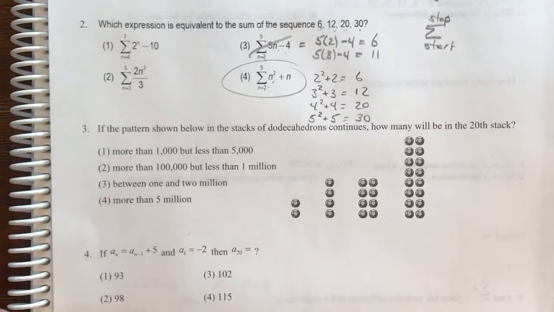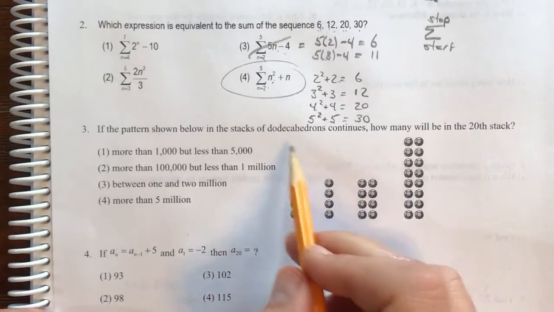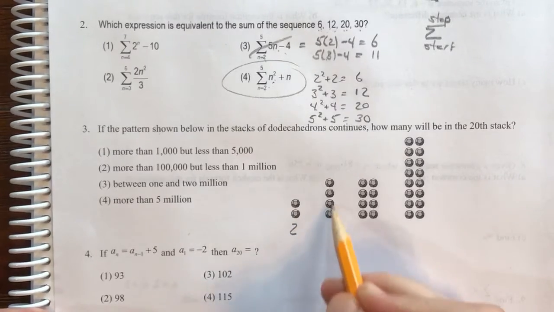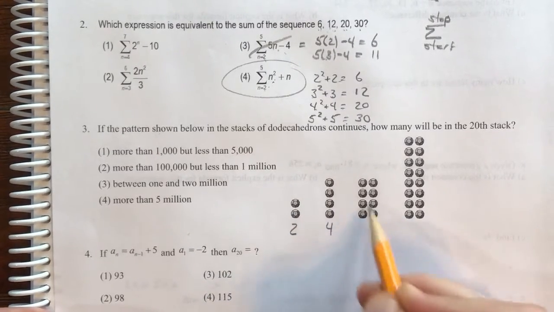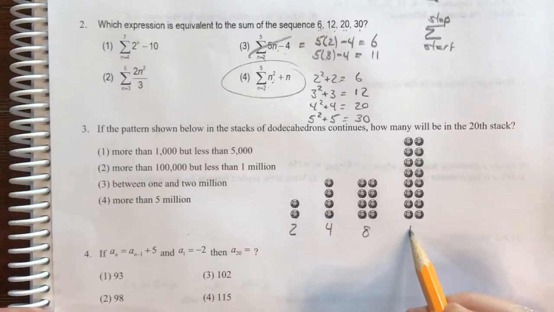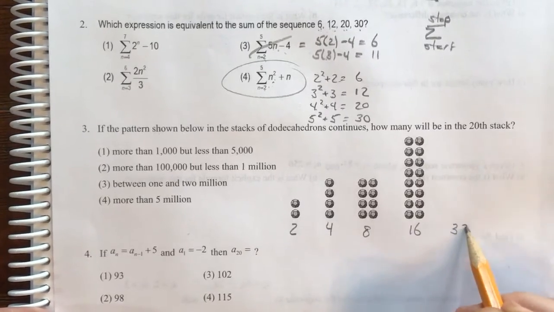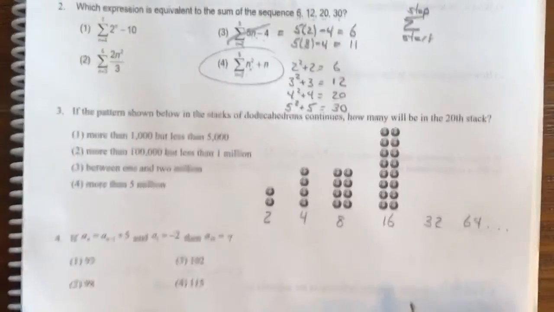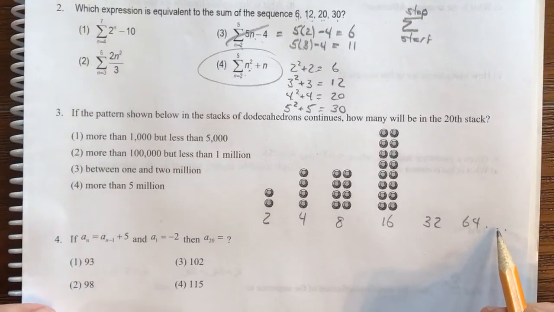Okay, number 3. We got something being stacked here. So we got 2 in this first stack. We got 4 in this next stack. If you count those, you get 8. If you count all those up, you get 16. If I kept on going, I'd have 32. Then I'd have 64. What kind of sequence is this? Hopefully you say this is geometric.